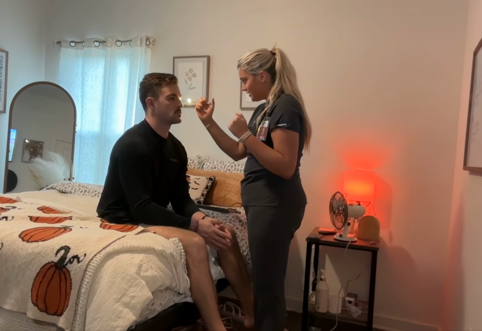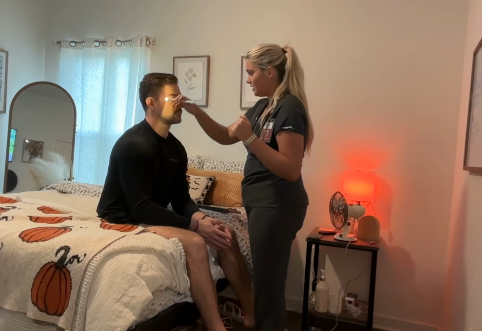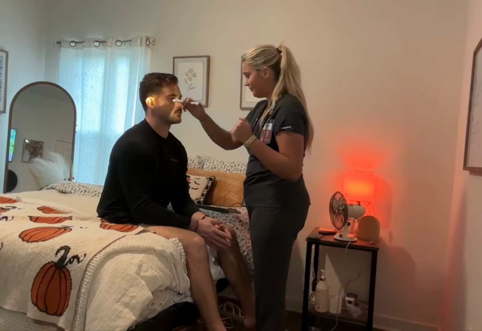So now we want to see if they accommodate to light. So we're going to check the light reactivity. So what I'm going to do is come in from the outer eye into the inner eye to see if there is constriction. Yep, there's constriction over here. Let's check over here. Perfect.